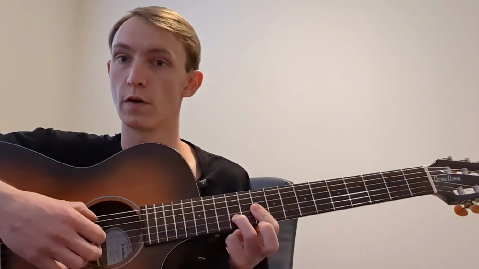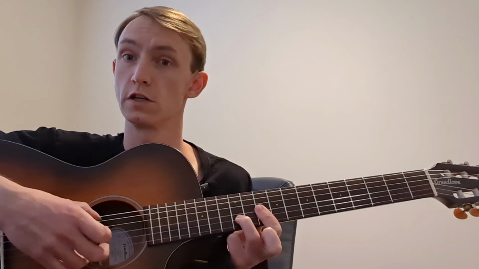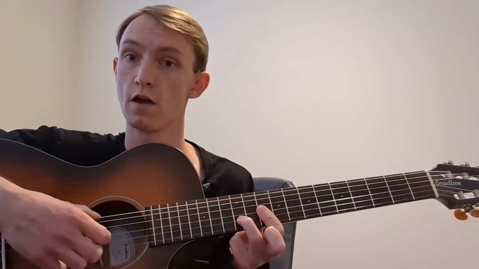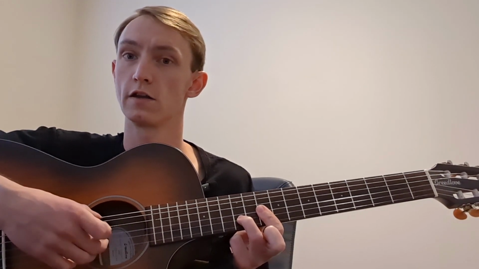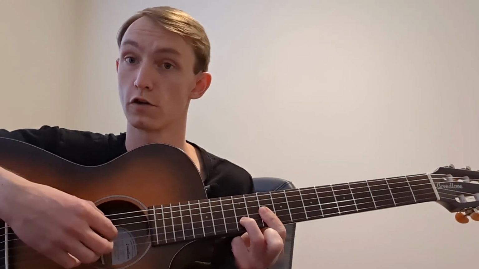Then you'll move up to the diminished shape, which I use a bar on fret 10 of G and E, and then my ring finger on fret 12 of B. So that's 10, 12, 10, using your first and third fingers.